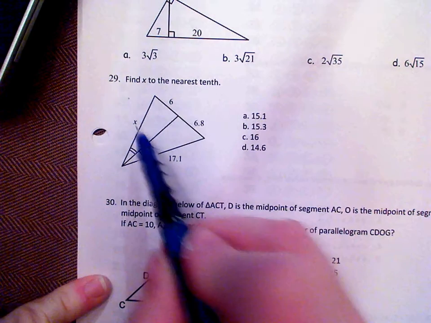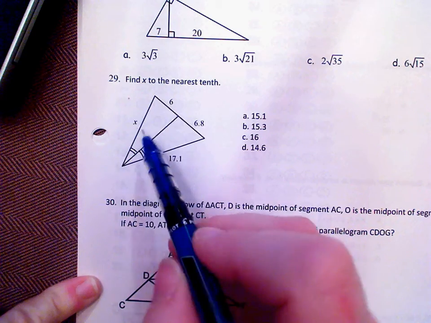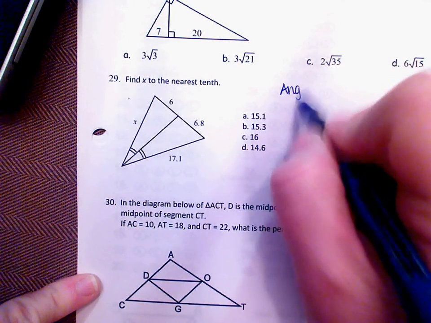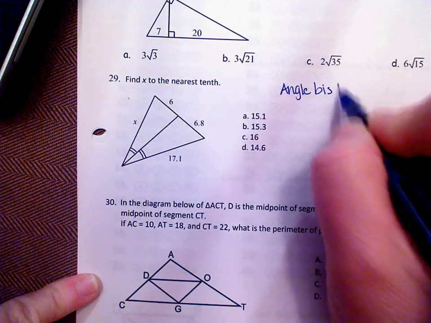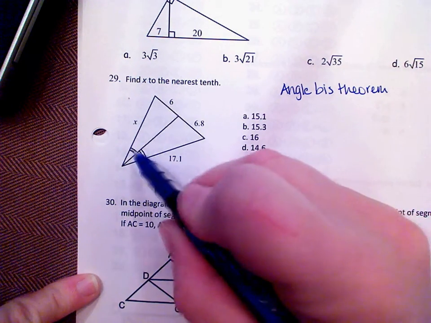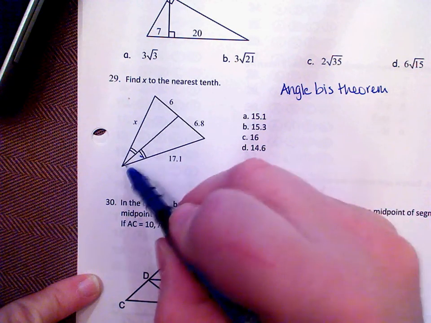On number 29, it says to find x to the nearest tenth. This is using what's called the angle bisector theorem. And we know we have an angle bisector since we have these arcs showing congruency between these two parts. That means this segment is an angle bisector.